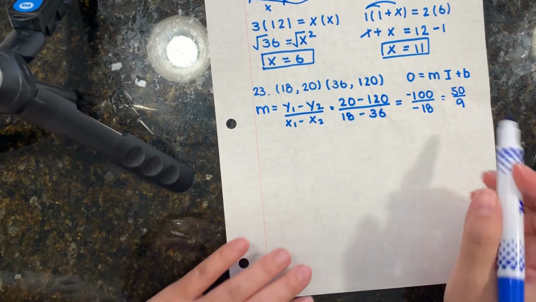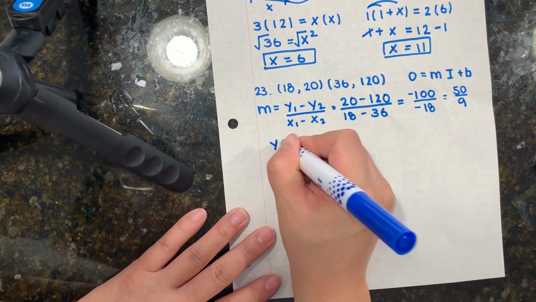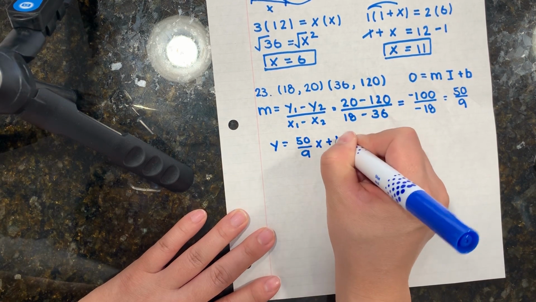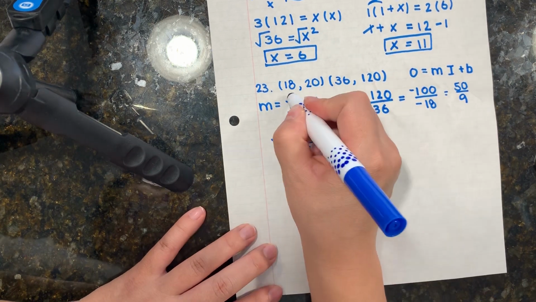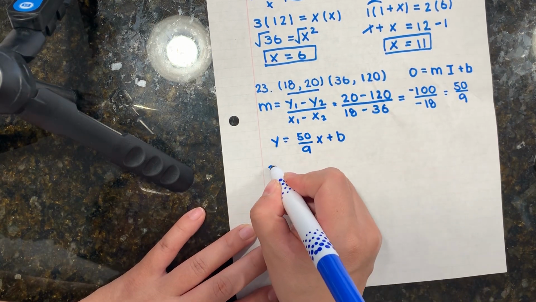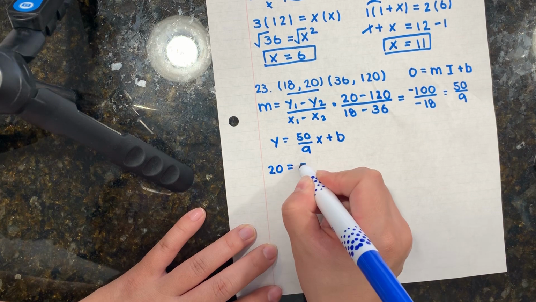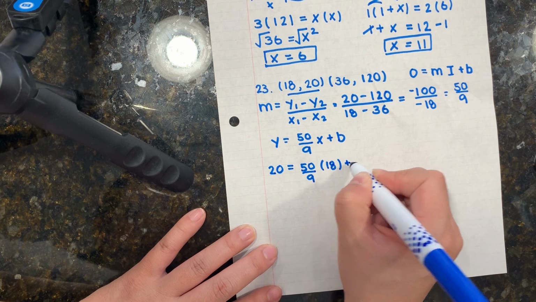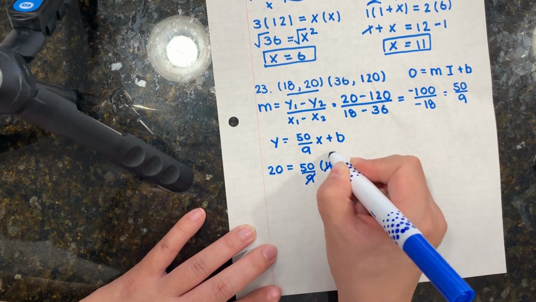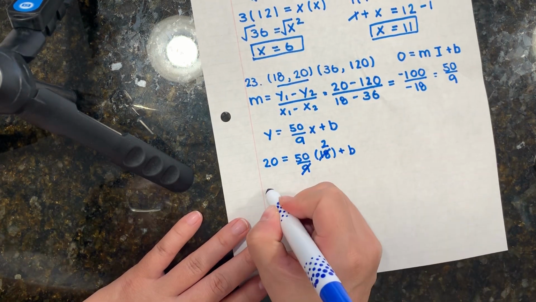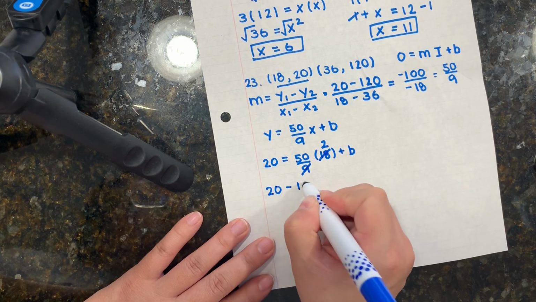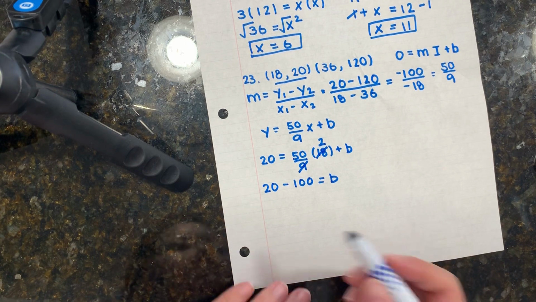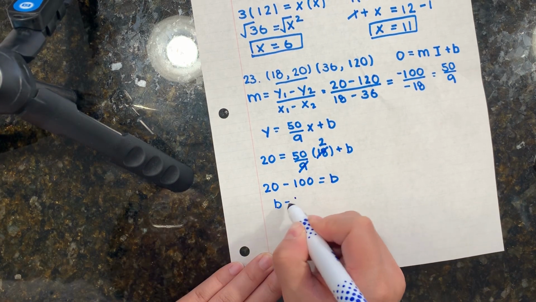Now what I'm going to do is plug those points into the equation y equals mx plus b. And to solve for b, I'm going to plug in my points. So I'm going to choose these 2 points here. That would be 20 equals 50 over 9 times 18 plus b. But look at that, 9 goes into 18 2 times. So I end up with 20 minus 100 equals b. So my b is going to be equal to negative 80.